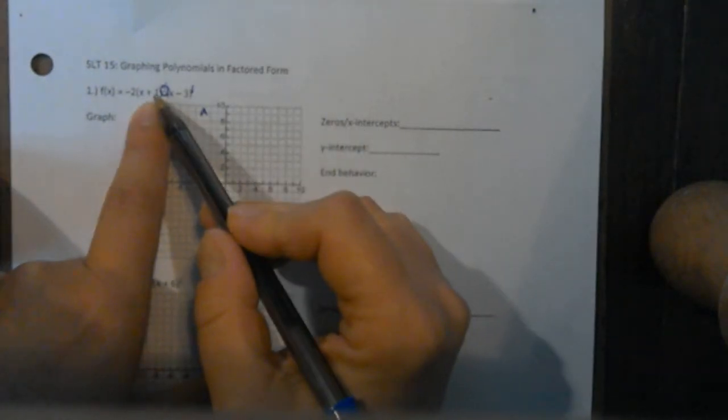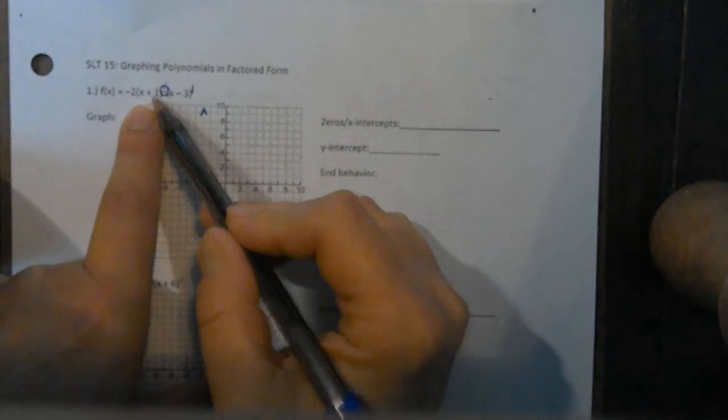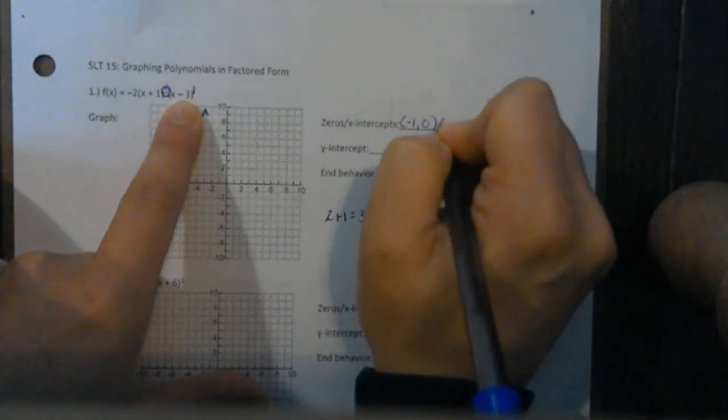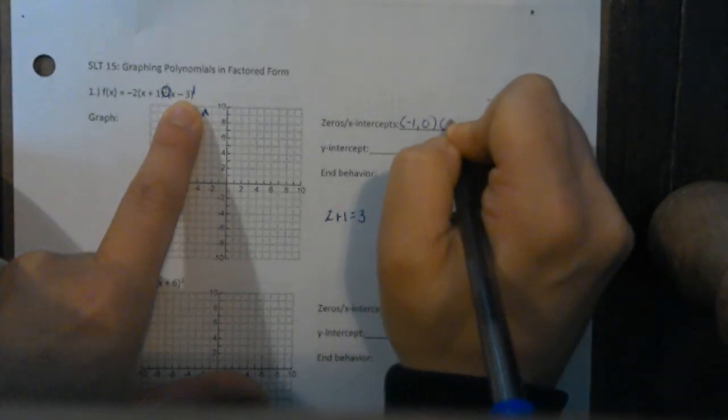We are first going to look at our zeros and x-intercepts. In factored form, we have a positive 1, which means one of our intercepts will be (-1, 0), and a -3 means our other intercept will be (3, 0). Let's plot those points.